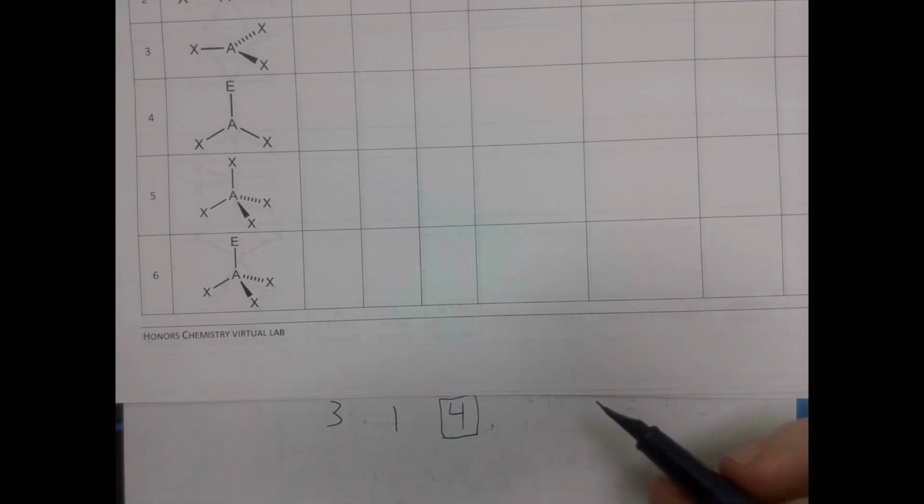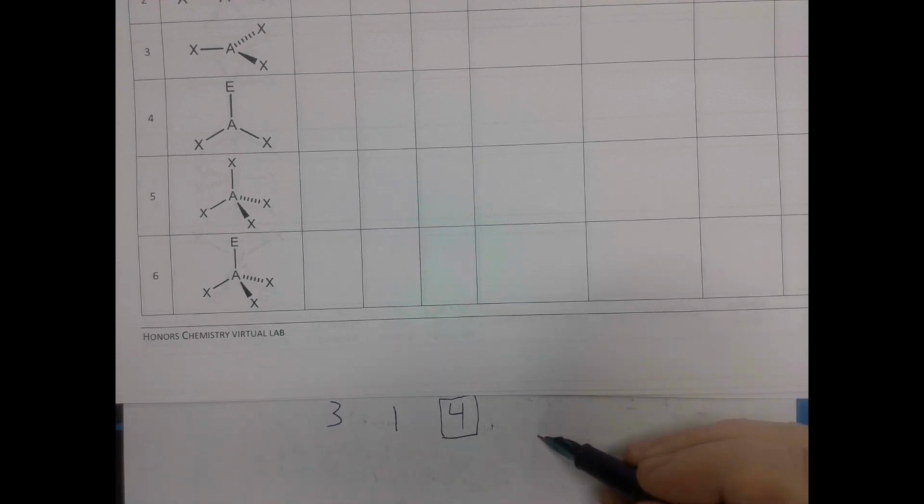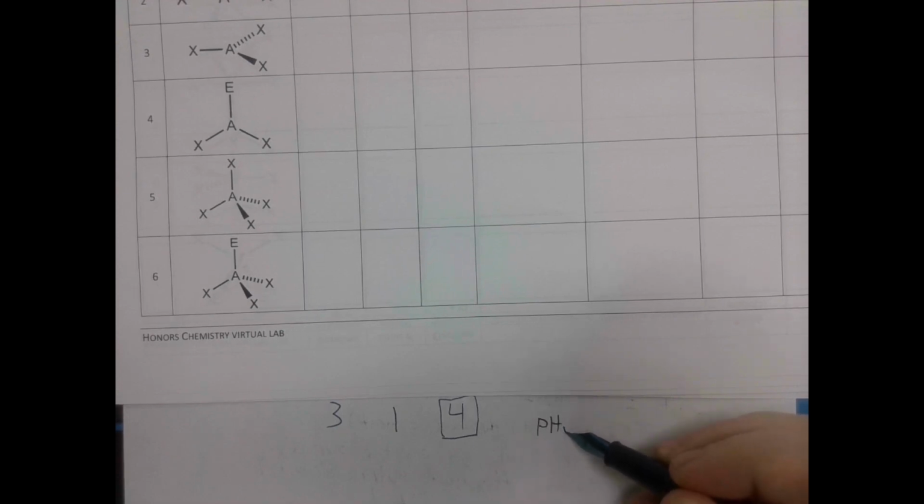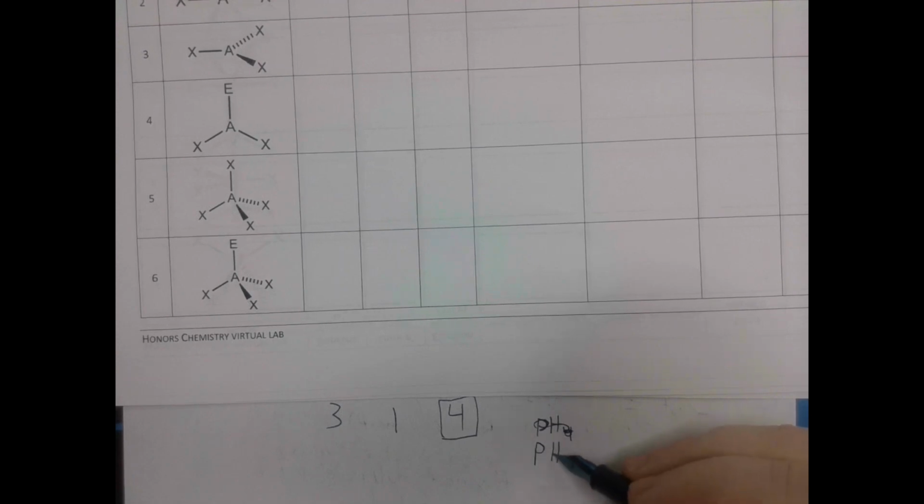An example of this would be PH4. I think last year, PH3. I don't think you have to do examples or bond angles. You can cross out bond angles and examples.